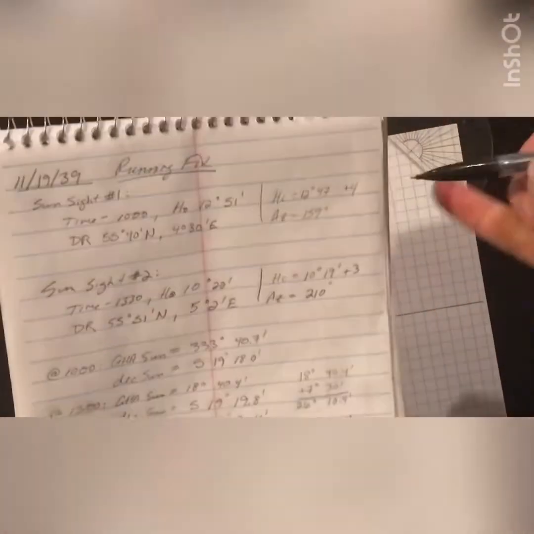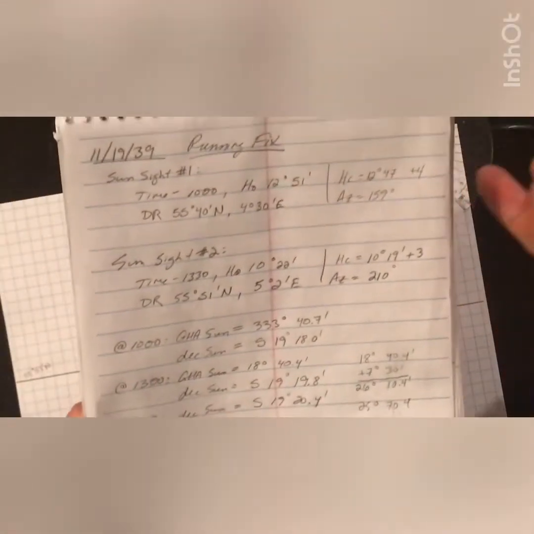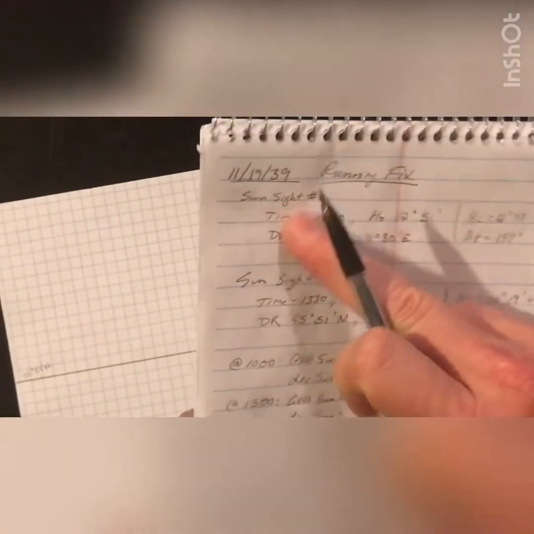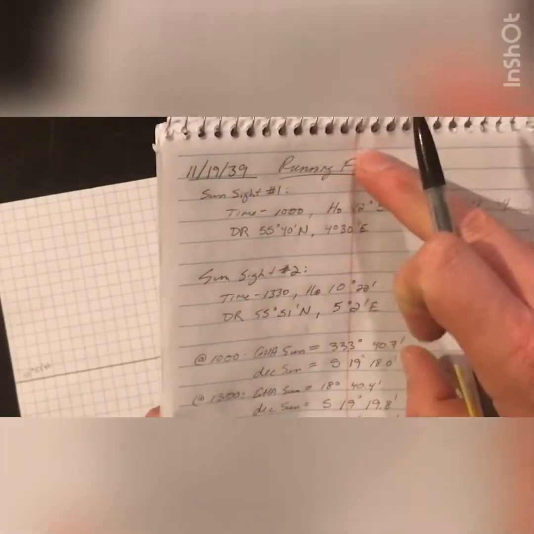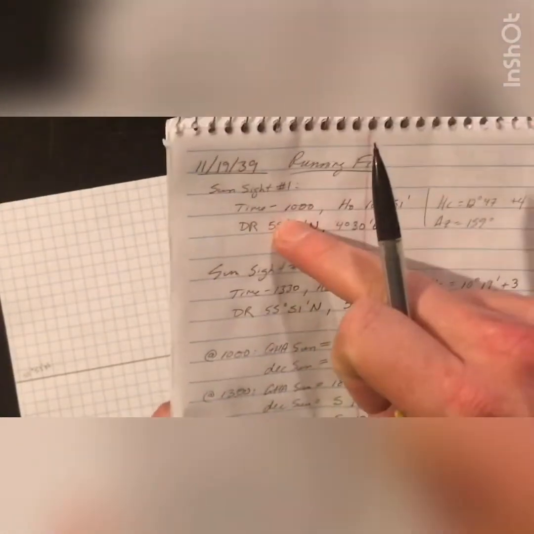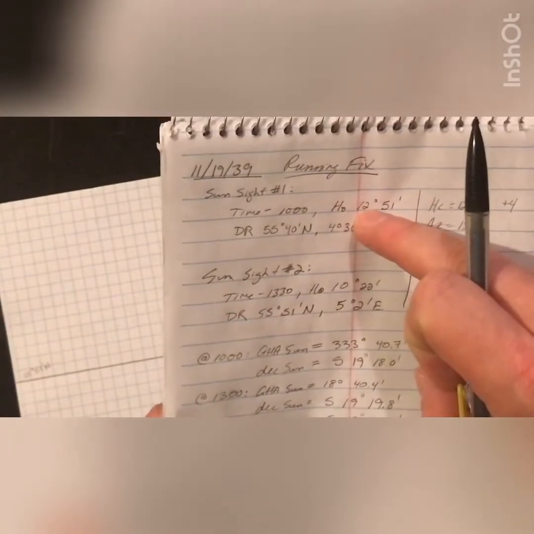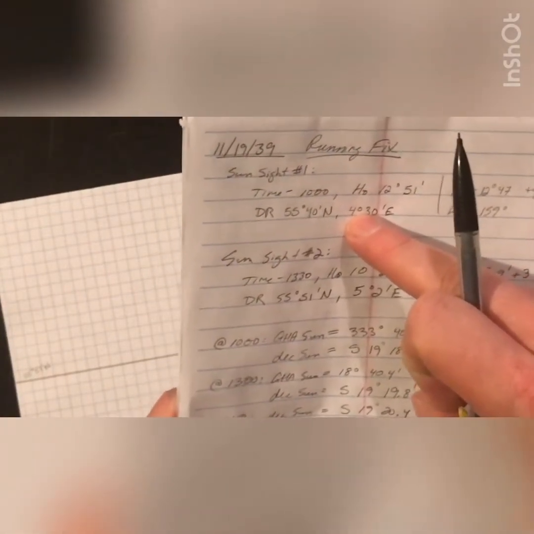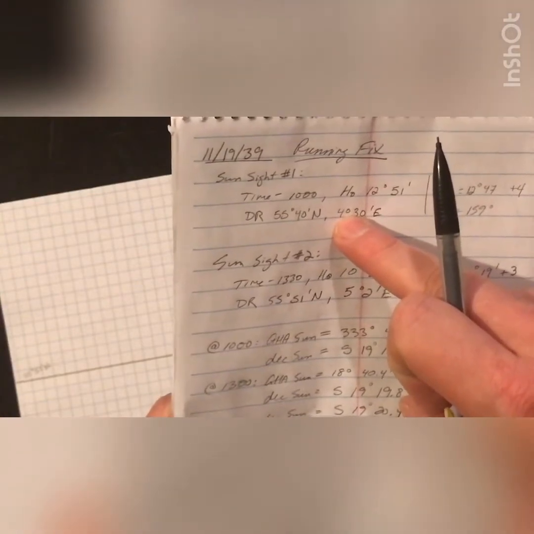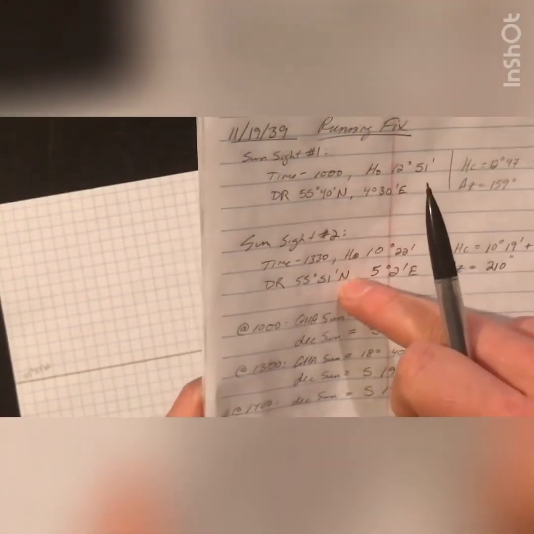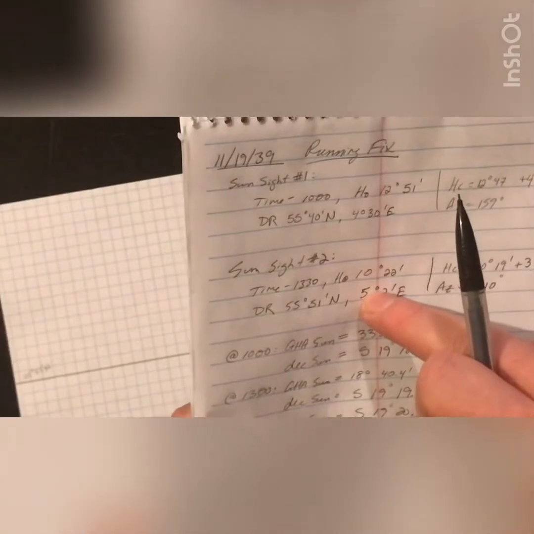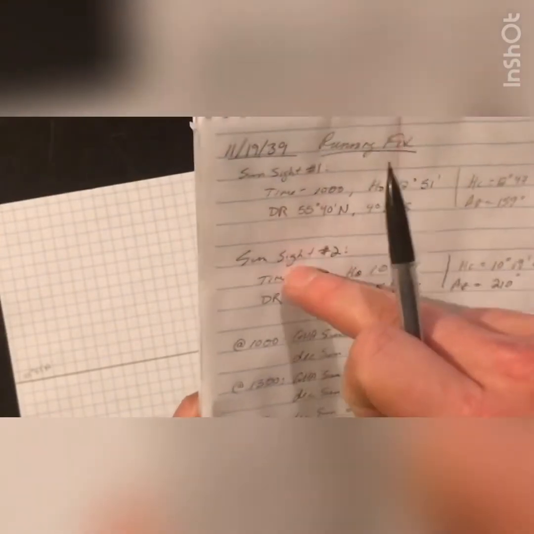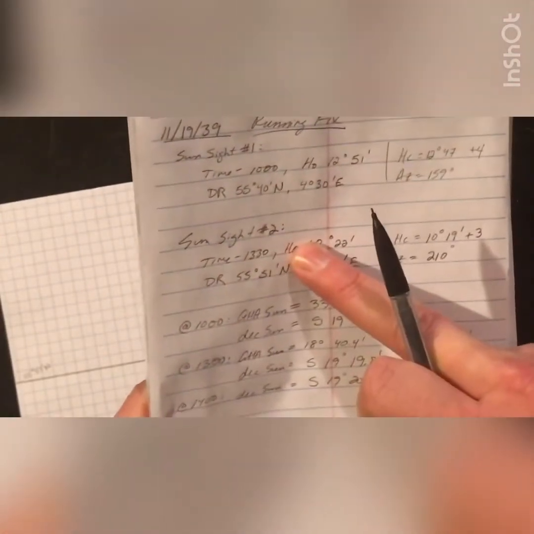Okay, so the first one, this is how this would go down. You'd say, okay, you're going to do a running fix today. Here's your first site, time, observed altitude, and then your DR position to start with. And then I won't give you the second DR position, but I will give you the time and the sextant reading of the second one.